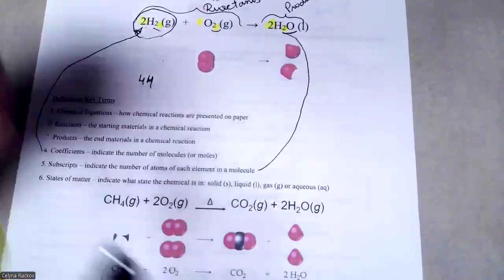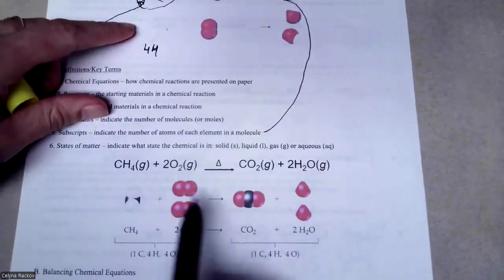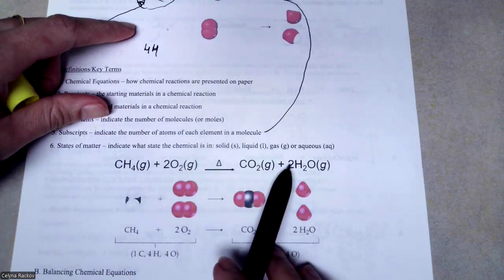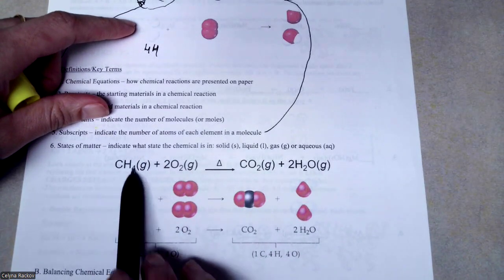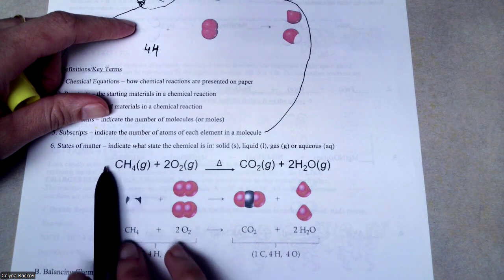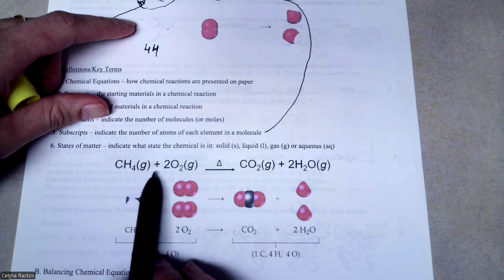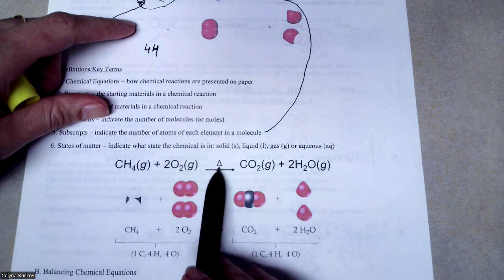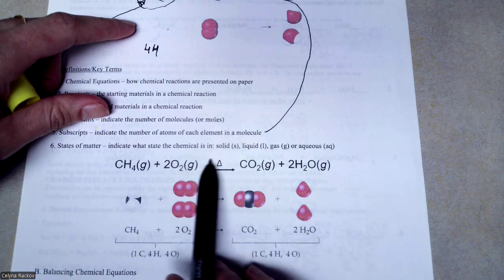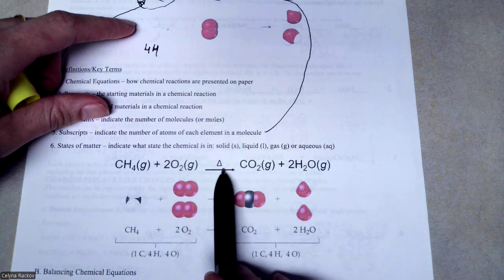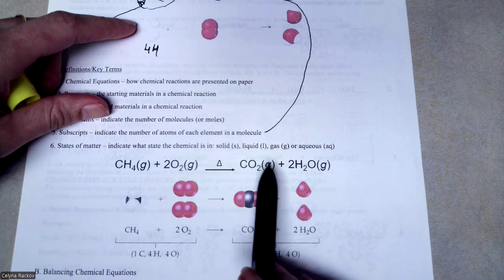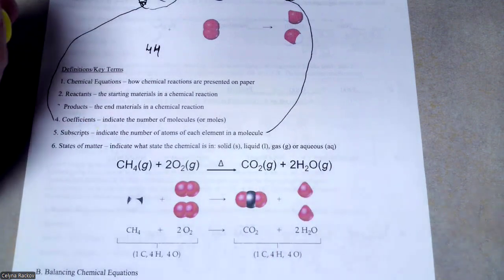And then we have, for example, a combustion that is methane reacting with oxygen. This symbol here means burning and producing carbon dioxide and water.